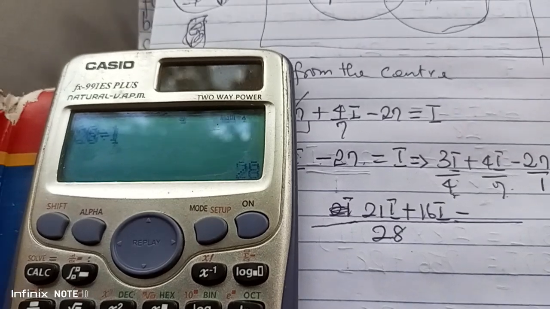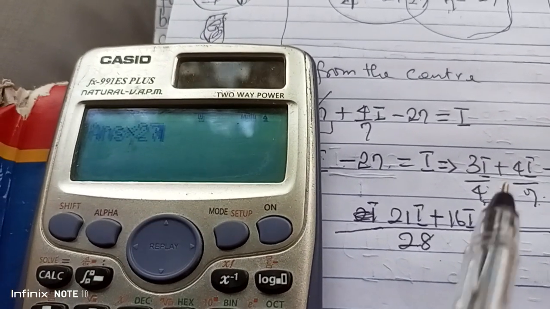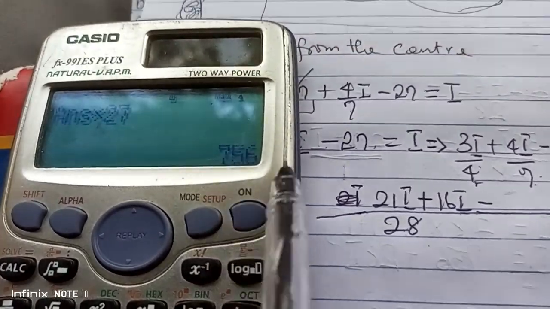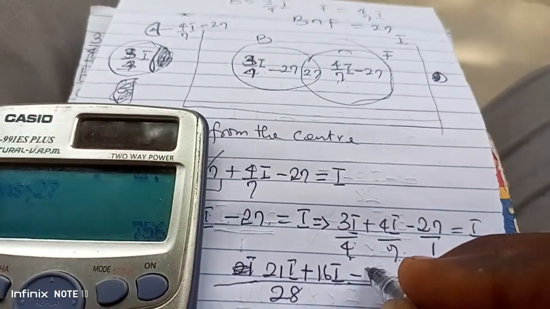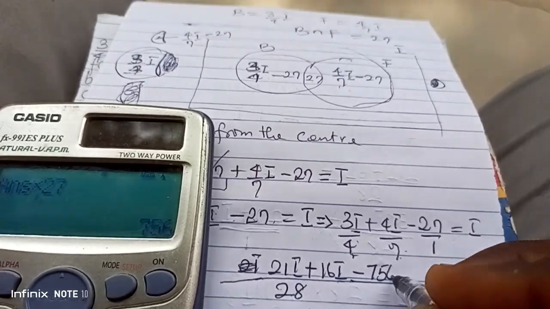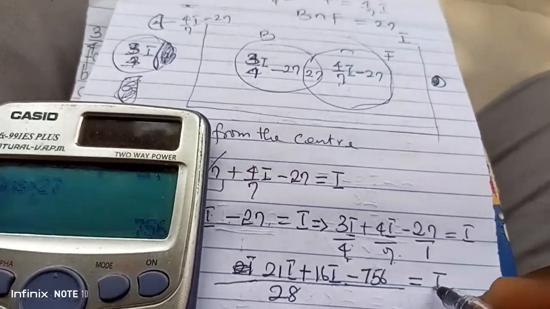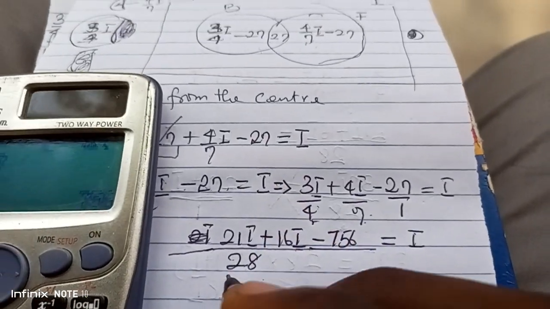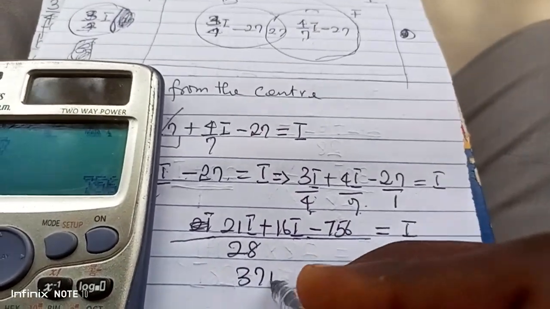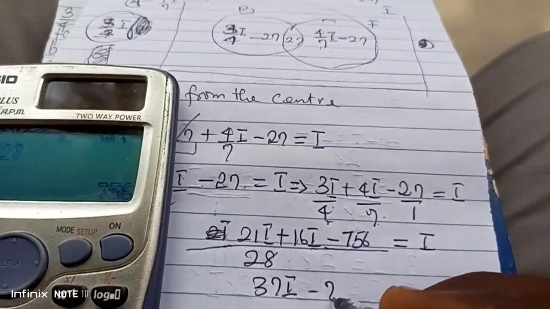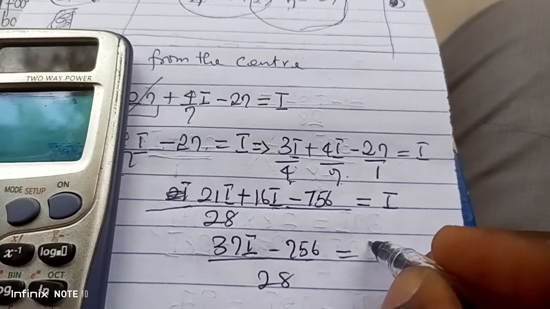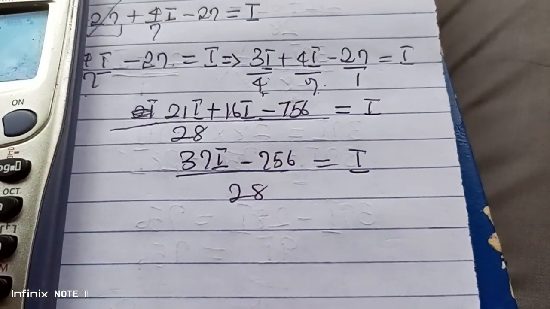So we have minus 27 times 28, so we have 756. 756 is equals to I. So I have that this is I and this is I. That gives me 37I minus 756 over 28 is equals to I. Is that clear now?